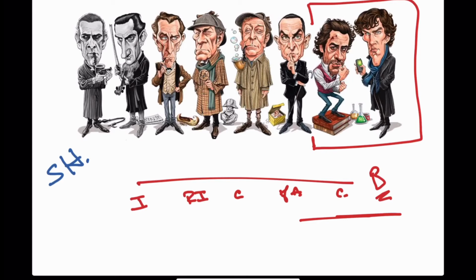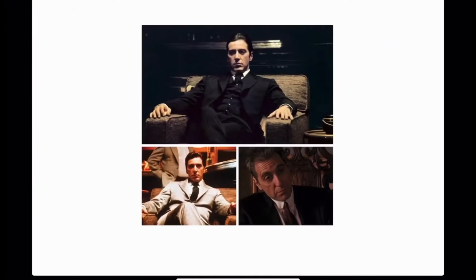Now, as a last example, if you remember the previous videos, we talked about The Godfather. And here we have some images that show the evolution of Al Pacino's character, Michael Corleone. In this picture he is in Godfather number 1, this one is in Godfather number 2, and in this one he is in Godfather number 3.